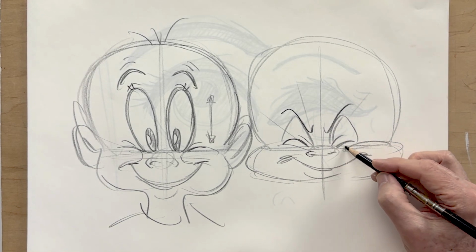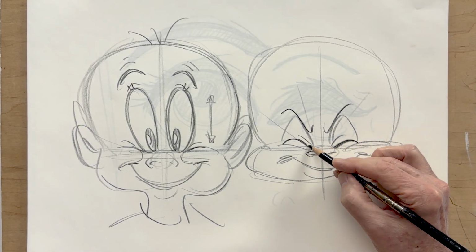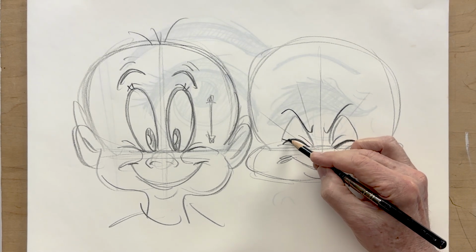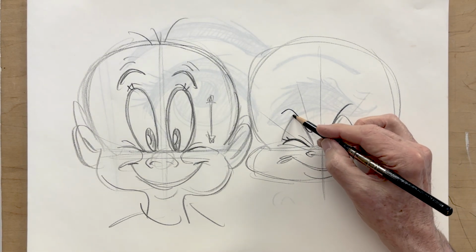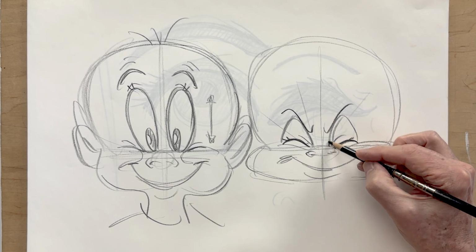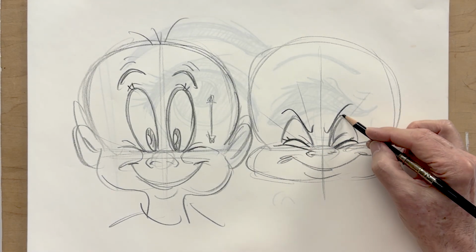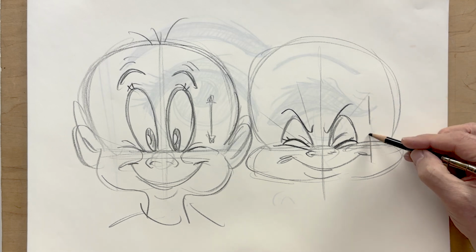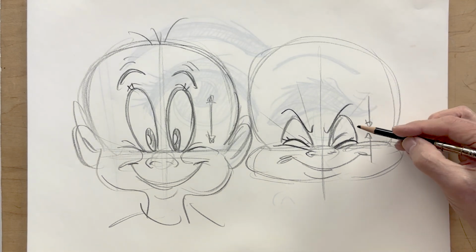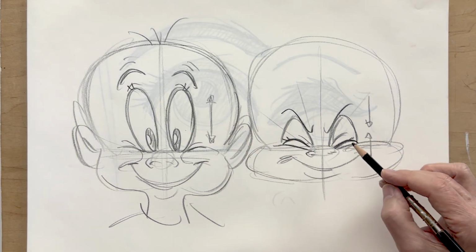There's the nose. There's the eyelid. Get a couple of lashes showing. We see the pinched shape being contracted, coming in together from this to this.